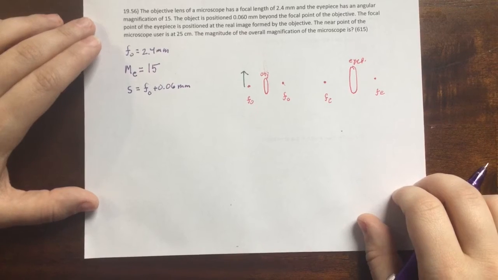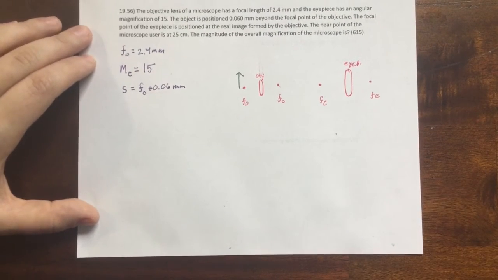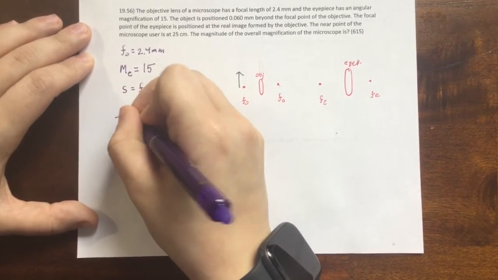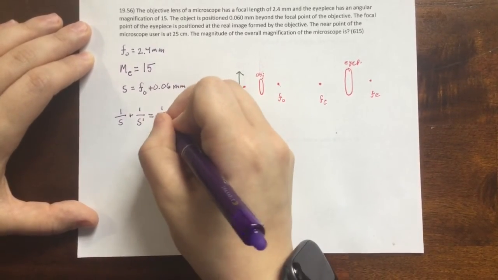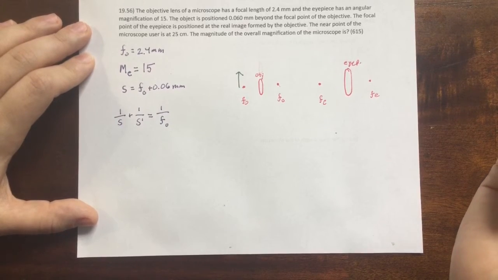First, we'll start with our thin lens equation. Our thin lens equation is 1 over S plus 1 over S prime equals 1 over F. In this case, it's F of the objective.